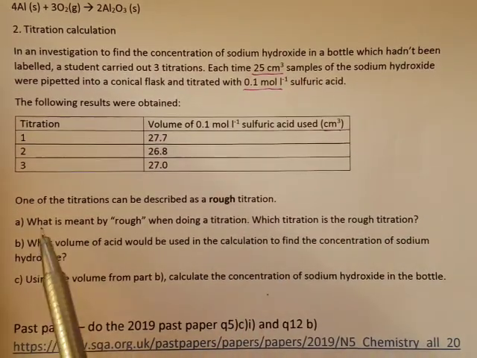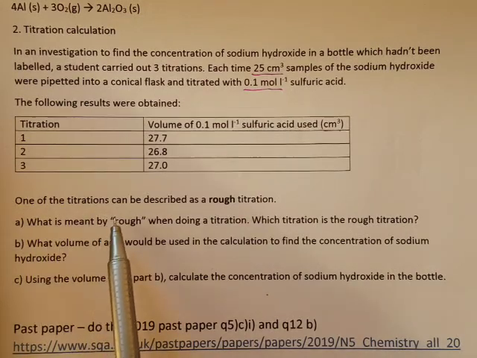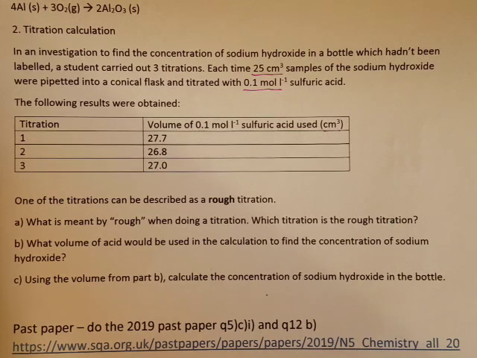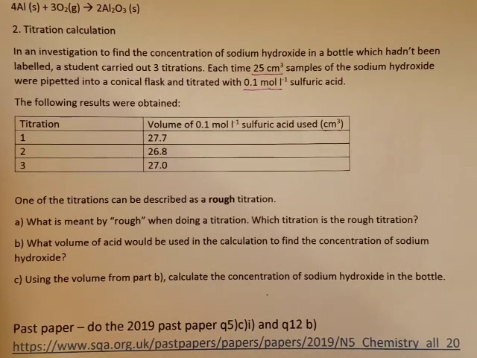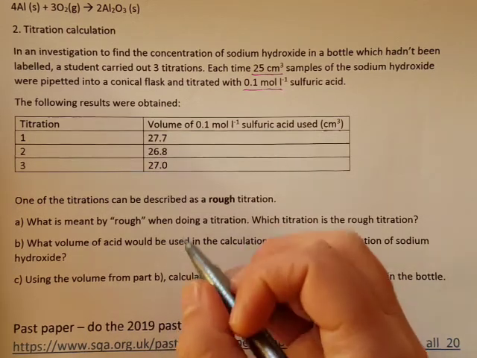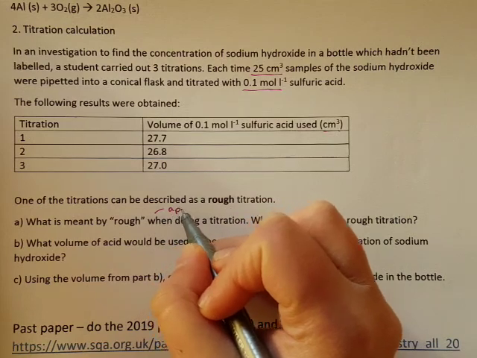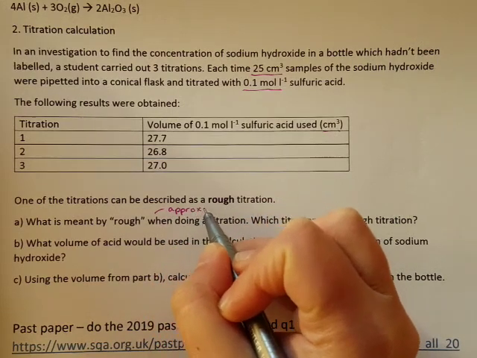Okay, so it says one of the titrations can be described as a rough titration. What is meant by rough when doing a titration? So hopefully you remember this from the experiment that we did. The rough one is just the approximate one, so I would just say approximate for what is meant by rough.